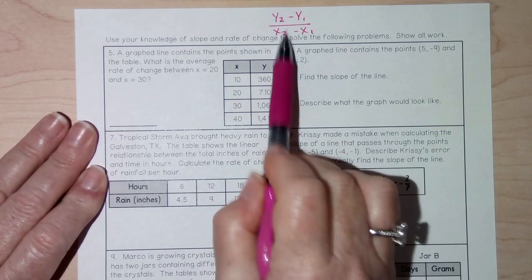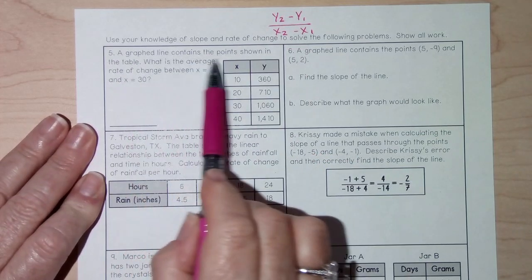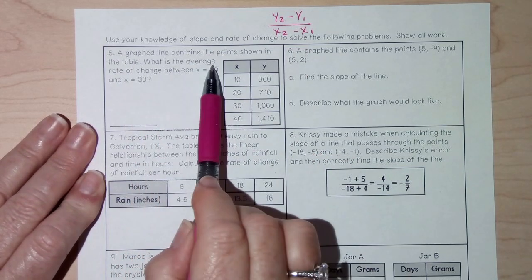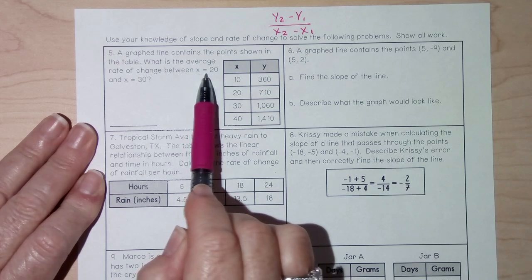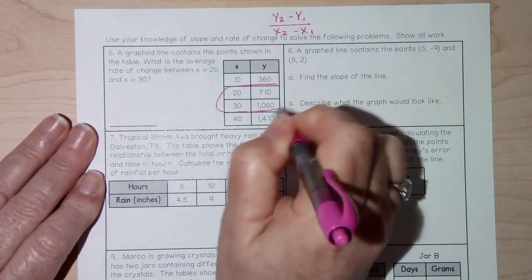I wrote our formula up at the top here so we can refer to it easily. A graphed line contains the points shown in the table. What is the average rate of change between x equals 20 and x equals 30? Well, those are these points right here.